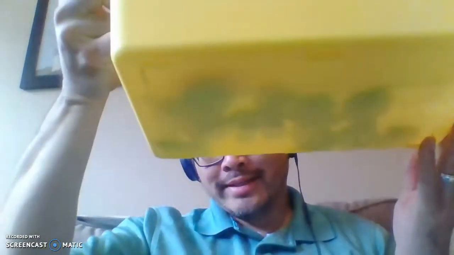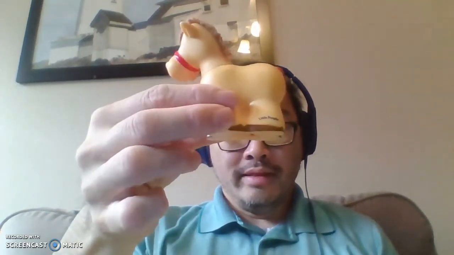So today I am going to sort some objects, and I want to see if you can guess what my sorting rule is. This horse is going to be in one group. This farmer is going to be in another group. Cow is going to go with the horse. The sheep is going to go with the horse and the cow.